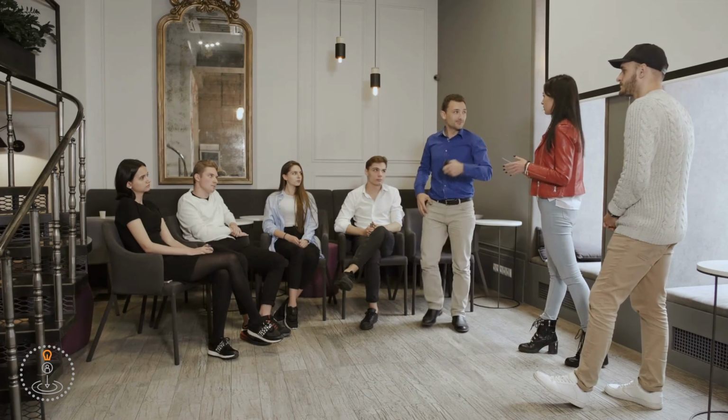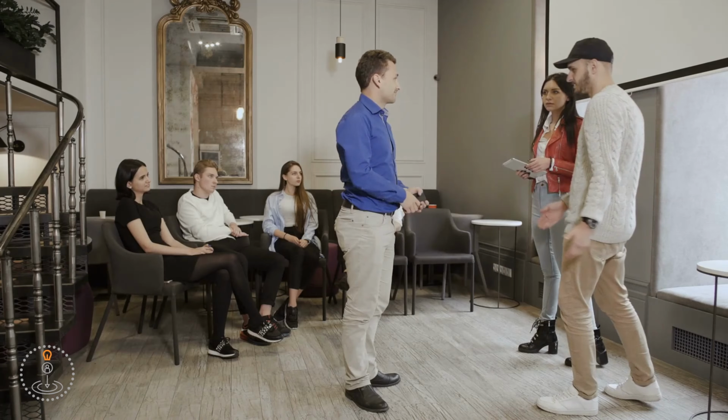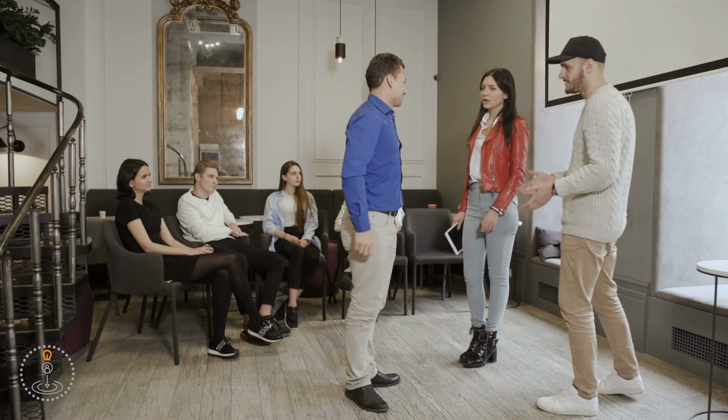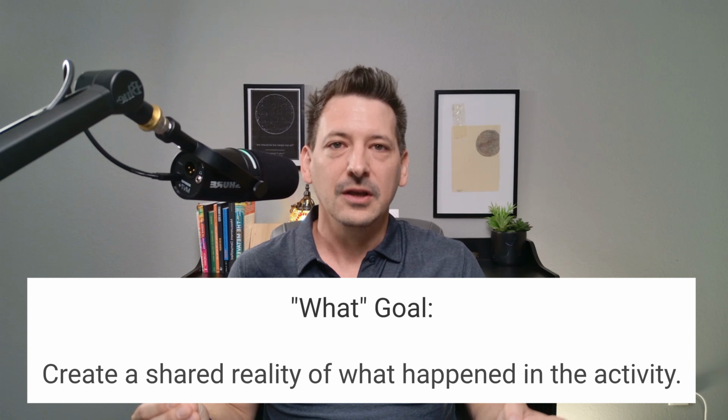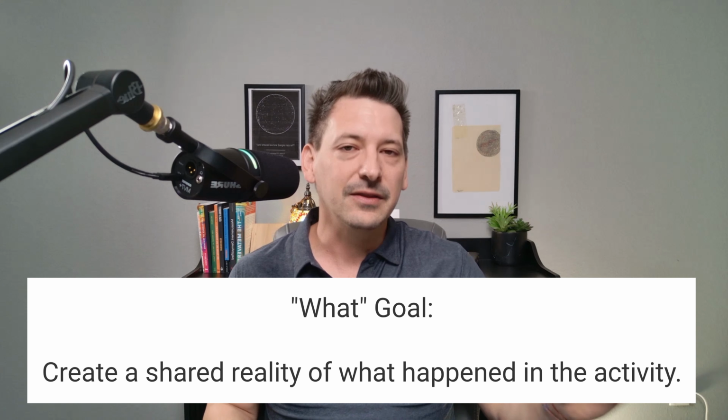For example, instead of focusing on how Bob was being aggressive during the activity, which is an interpretation, you'd want to shift the focus to how Bob interrupted 3 times during the activity. So facts versus judgment. And the goal is to create a shared reality of what happened so that you can analyze that in the next step. Once you've established that shared reality, you move into the so what step.